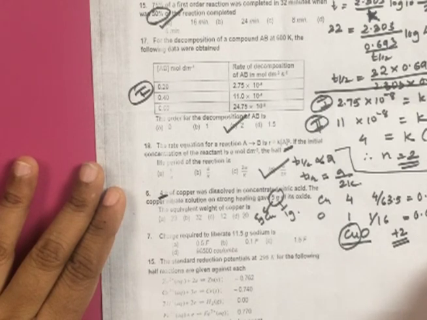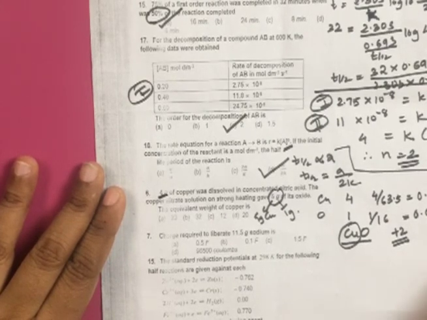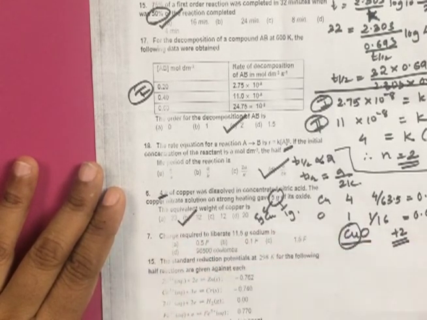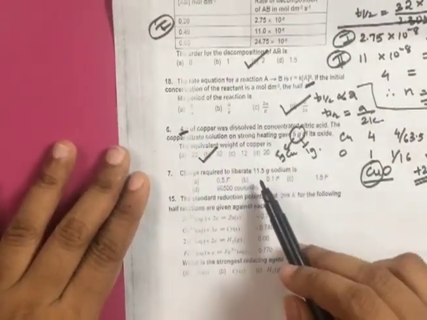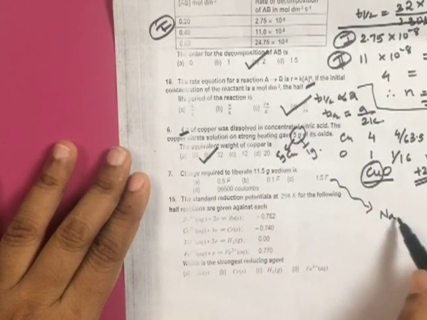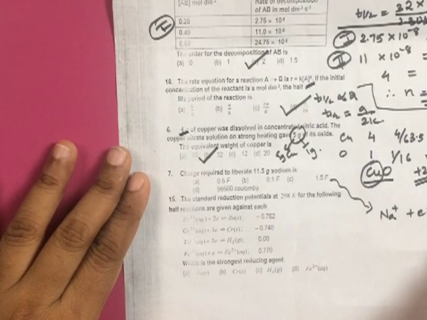So the ratio is 1:1. So the formula of the compound is CuO. Now in this compound the copper is present in +2 oxidation state. So equivalent weight of the compound is 63.5 divided by 2, that is 31.75. So it is approximately 32.